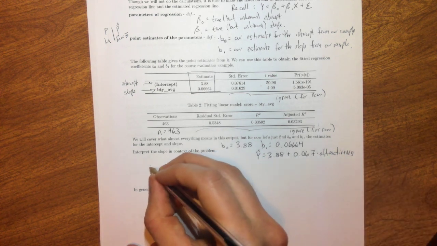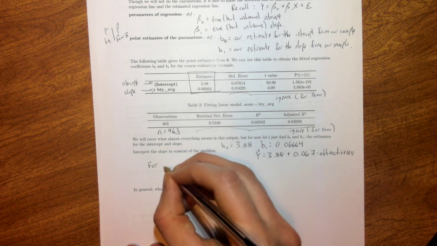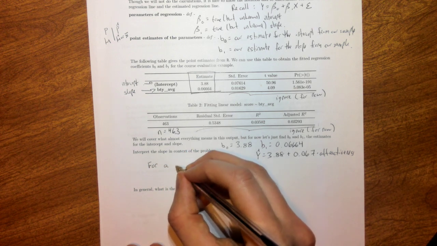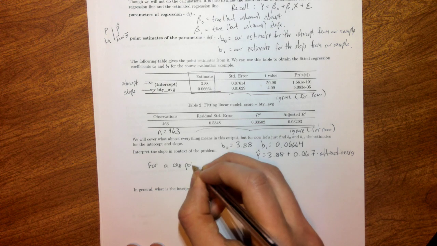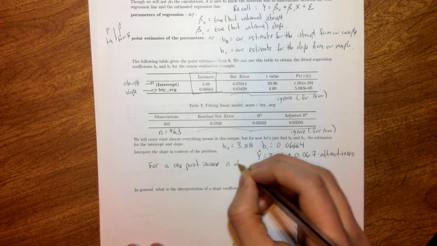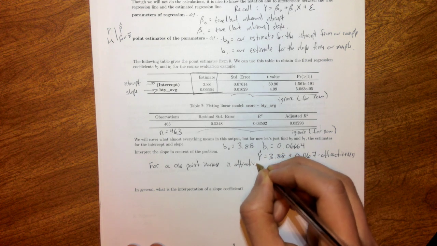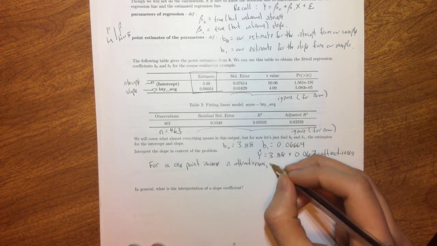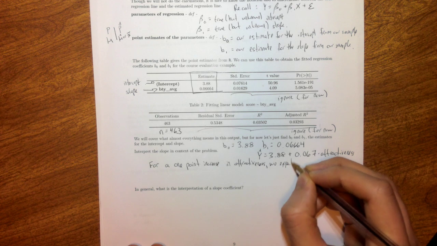For this example, our interpretation might be: for a 1 point increase in attractiveness, so as x goes up by 1, what do we expect to happen to y?